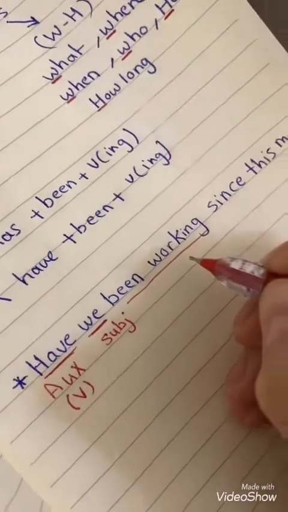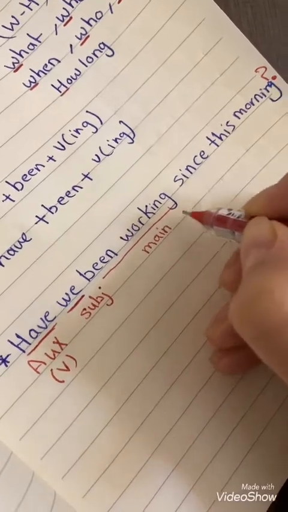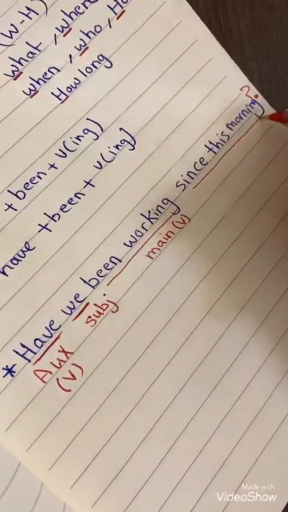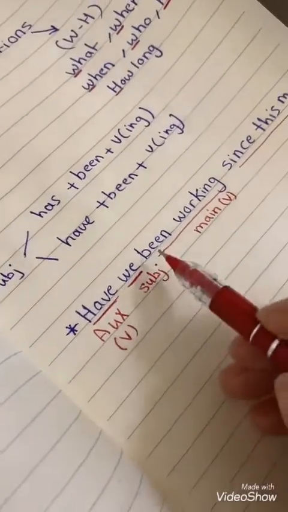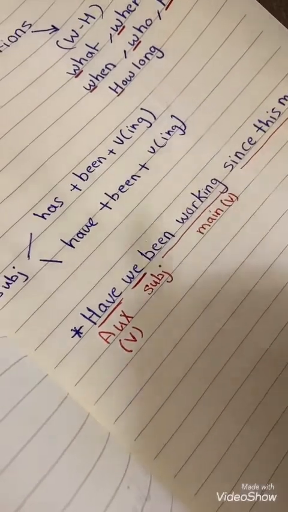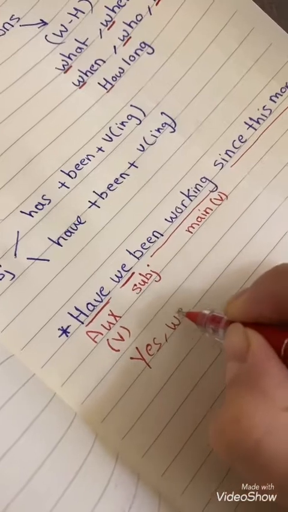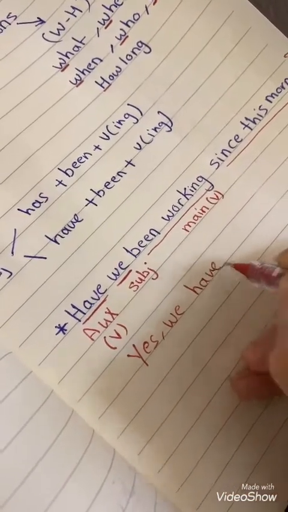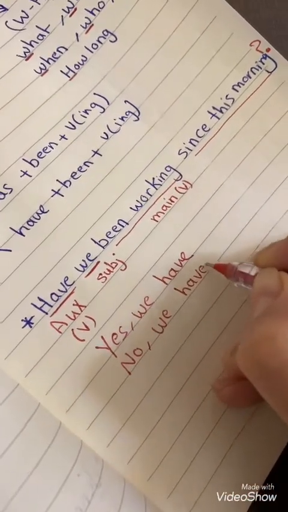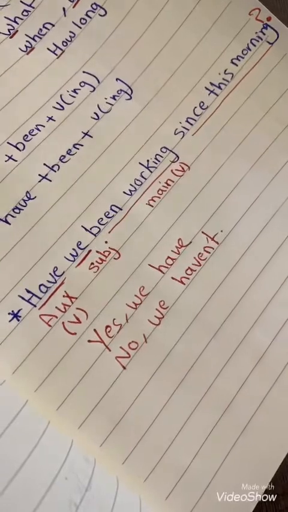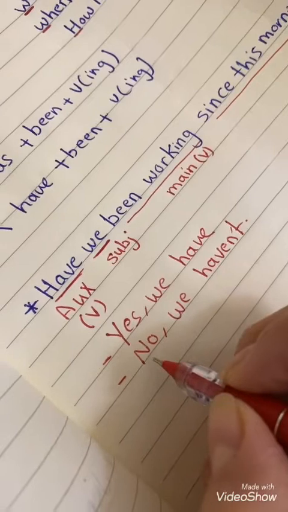Been working is a main verb, and this is the complement of the sentence. Have we been working since this morning? The answer can be yes, we have, or no, we haven't. We can answer by using yes or no.